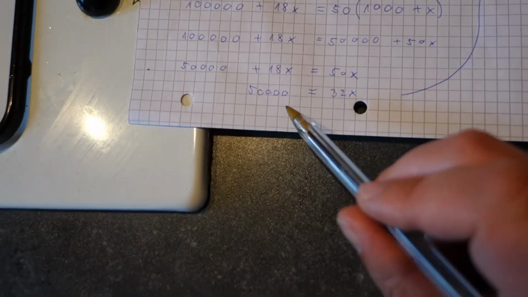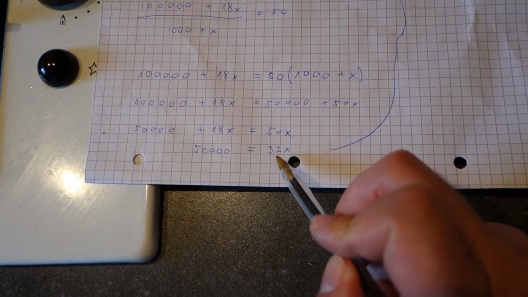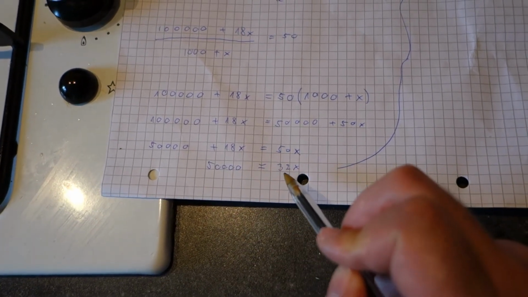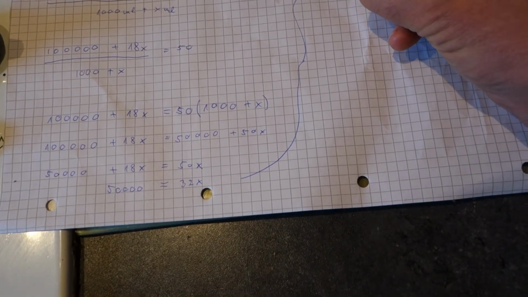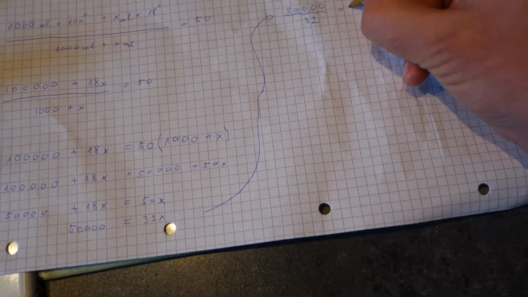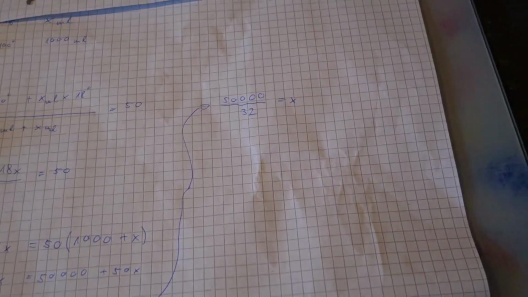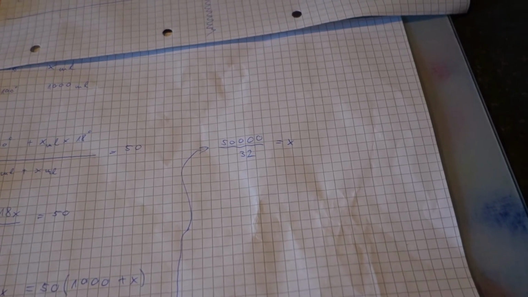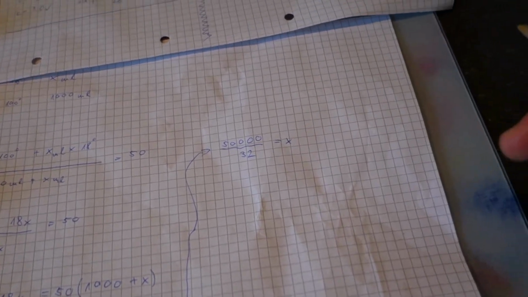So what we need to do now, we have to divide the 50,000 by 32, so we will know how many is equal to 1x. So that will come to 50,000 over 32. That will equal x. Oops, sorry, I'm not even showing. So that will be 50,000 over 32 equals x. Well, I can't really do that in my head, to be honest with you. So bear with me. I will be back with the calculator, because I can't do this in my head.